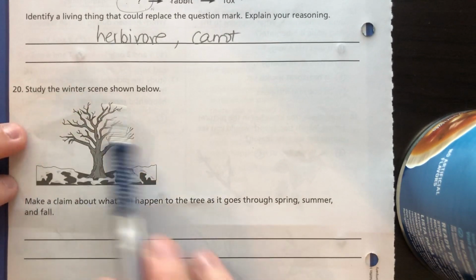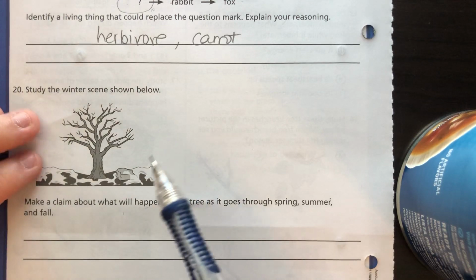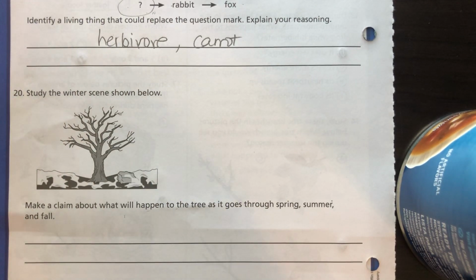Okay? Now over here, make a claim about what will happen to the tree as it goes through spring, summer, and fall. Well, buds will form on the branches during the spring, then the flowers will bloom, then the tree will grow fruit, and in the fall it will eventually lose its leaves and go through the same cycle again.